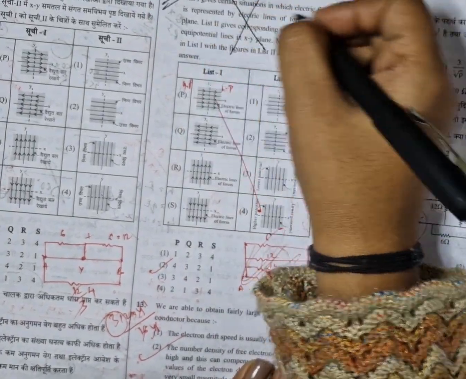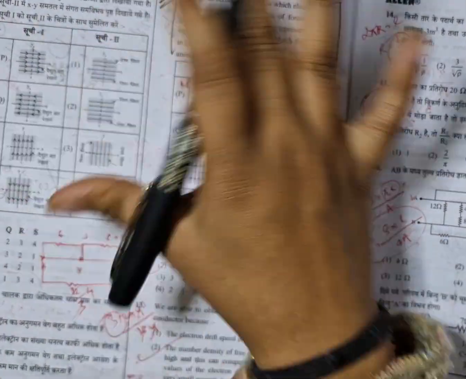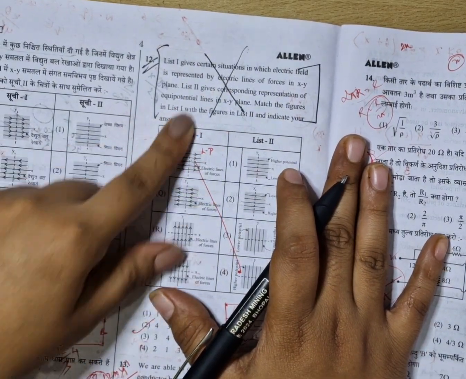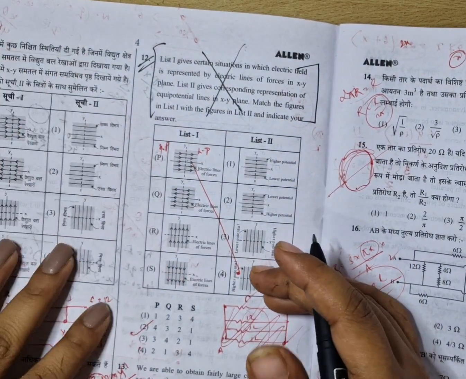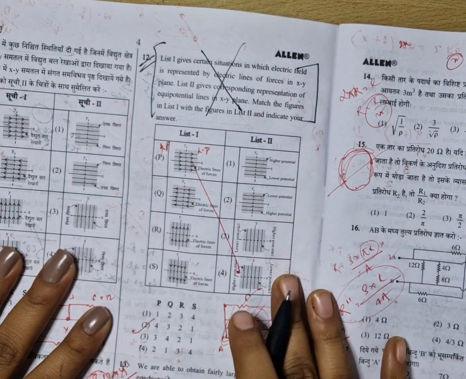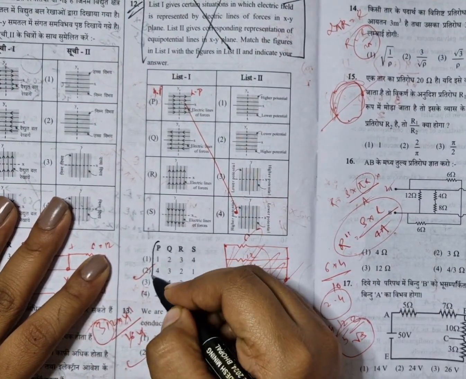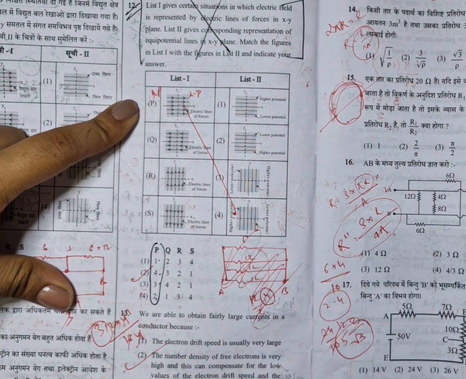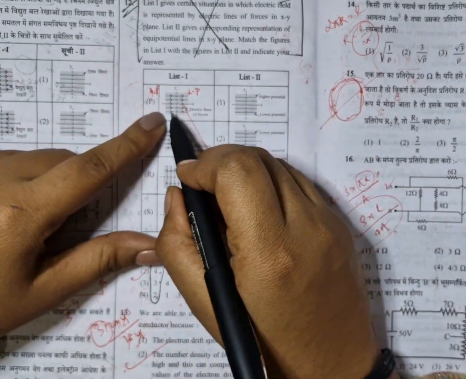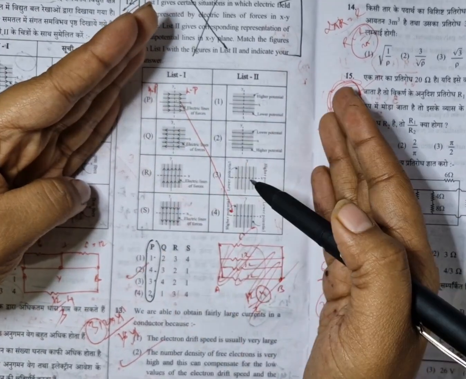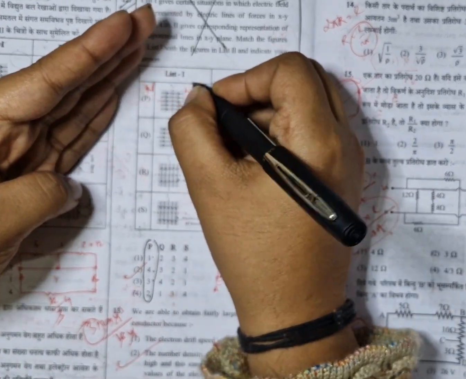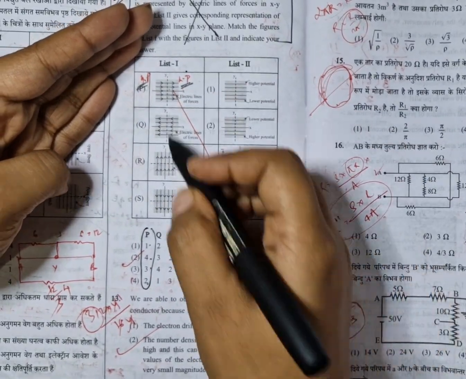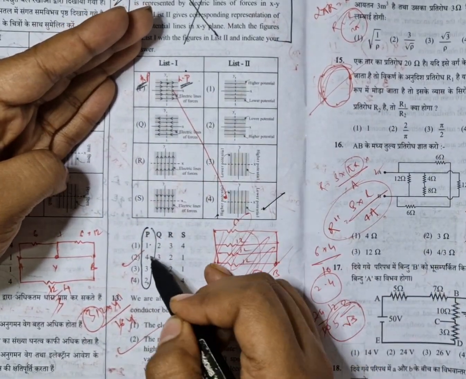You need not read all this, it's very time taking, so it's not required. Just match the options as fast as possible. See, in the first column itself, 1 2 3 4, which means if you get this right, you will get the whole option right. Okay, so you know that electric field lines direction is always from the higher potential to the lower potential. So here it will be lower potential, it will be higher potential, and this matches to this one. So P4. So accordingly, only one option is matching.